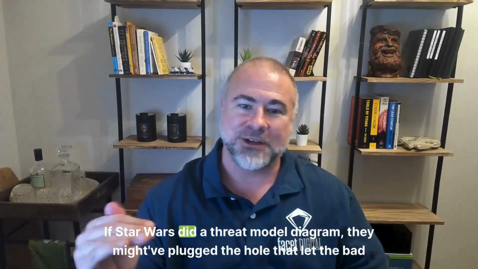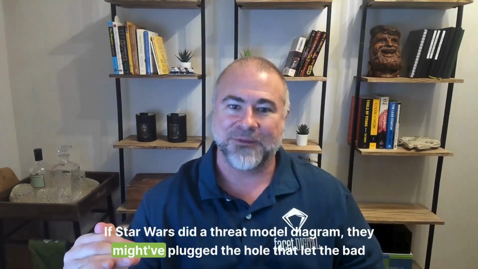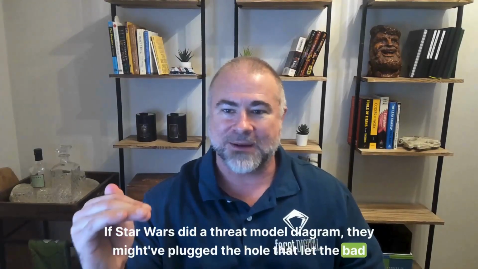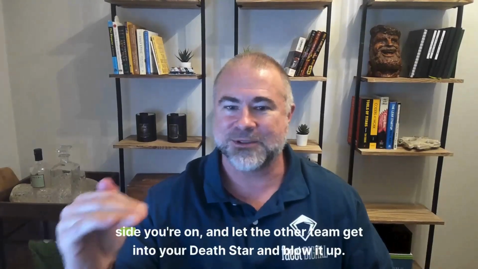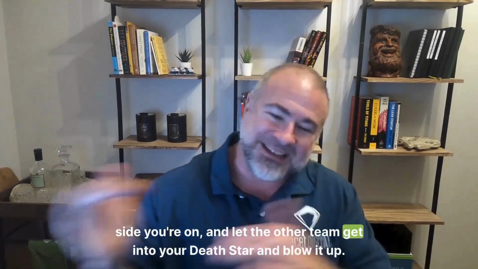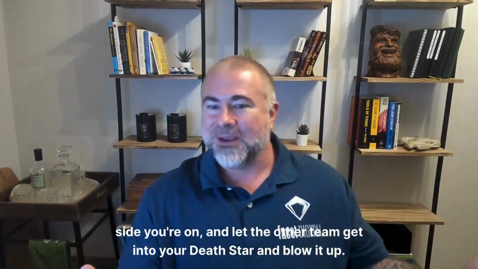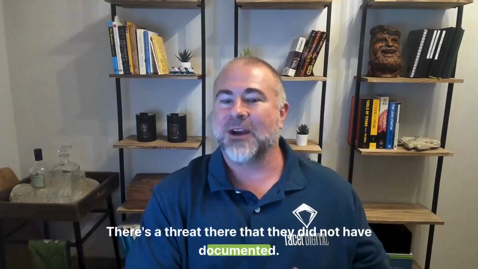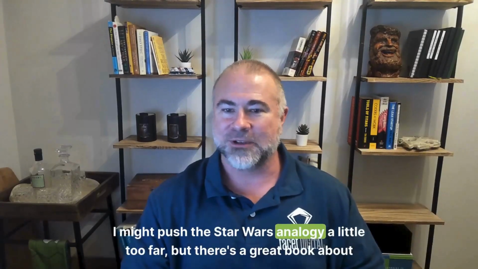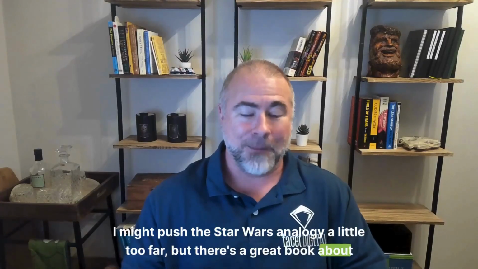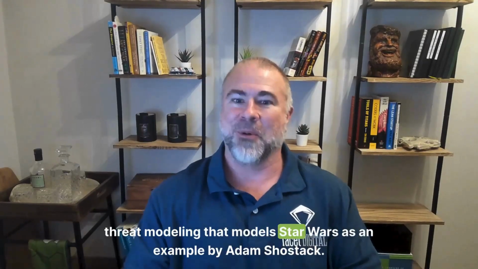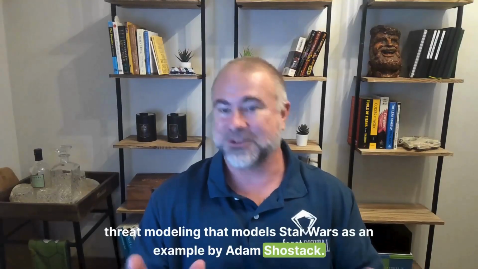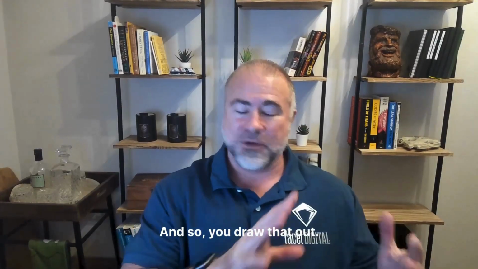If the Star Wars did a threat model diagram, they might have plugged the hole that let the bad guys, well, I guess good guys, depending on which side you're on, and let the other team get into your Death Star and blow it up. There's a threat there that they did not have documented. I might push the Star Wars analogy a little too far, but there's a great book about threat modeling that models Star Wars as an example by Adam Shostack. It's a great book. And so, you draw that out.